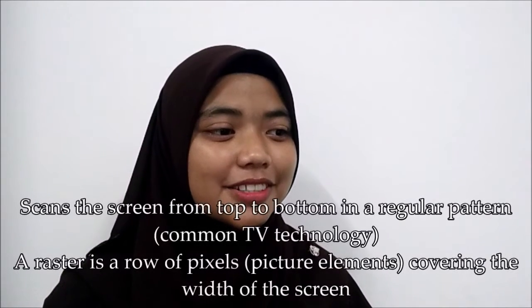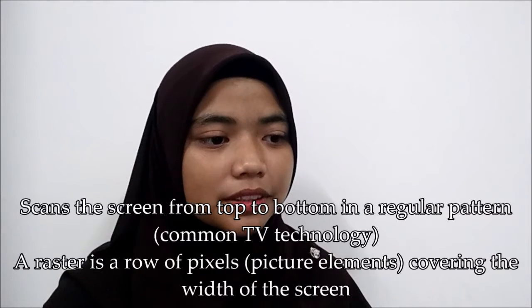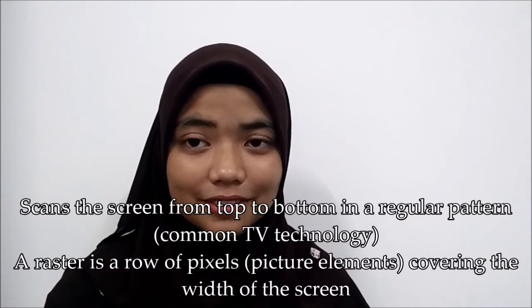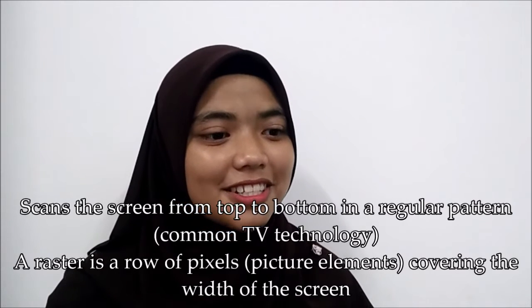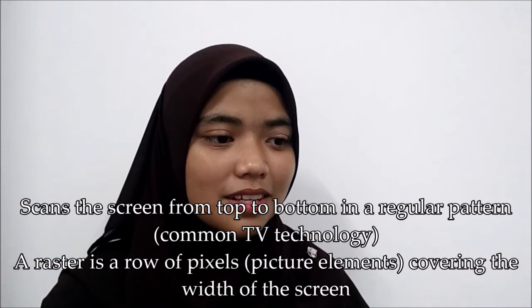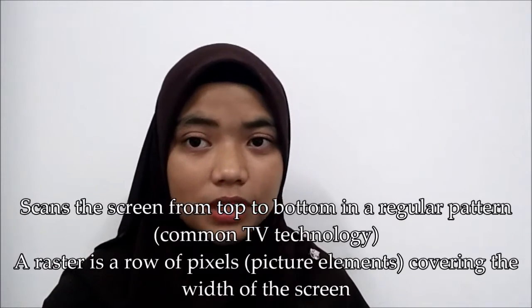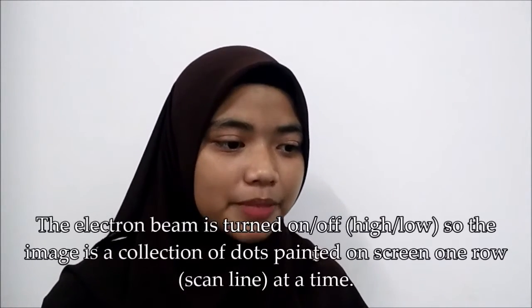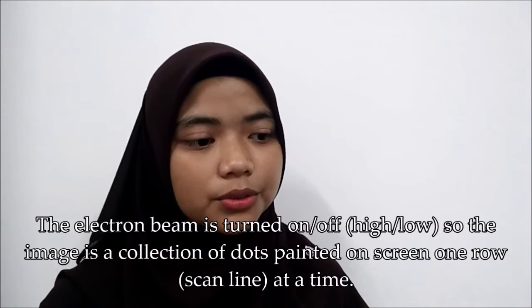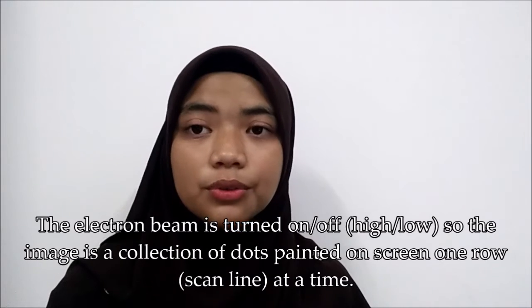The last one is the raster scan devices. The raster scan devices scan the screen from top to bottom in a regular pattern, which is common in television technology. So, a raster is a row of pixels, or more commonly known as picture elements, covering the width of the screen. The electron beam is turned on, off, or high-low, so the image is a collection of dots painted on screen, one row or scan line at a time.